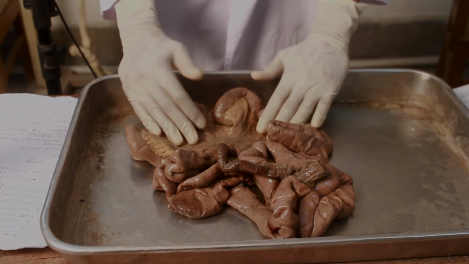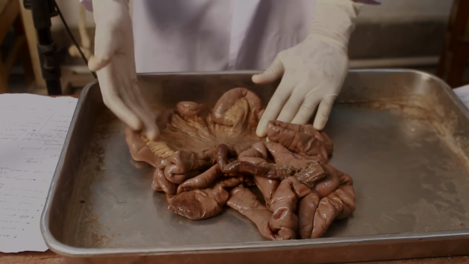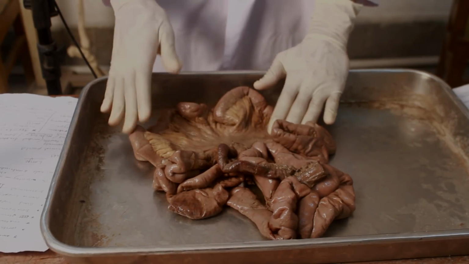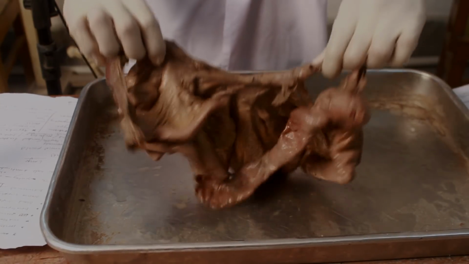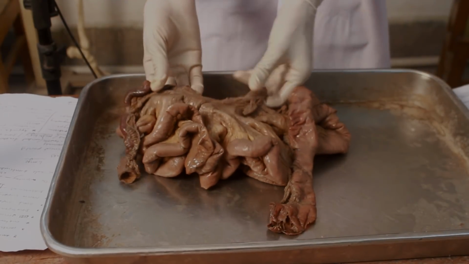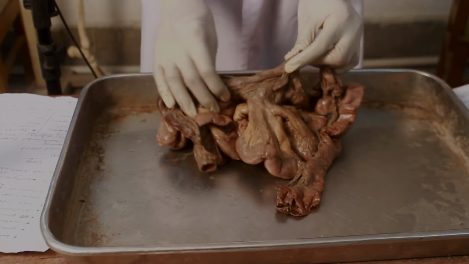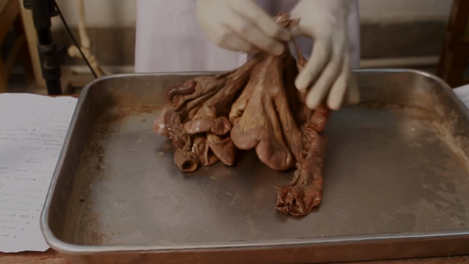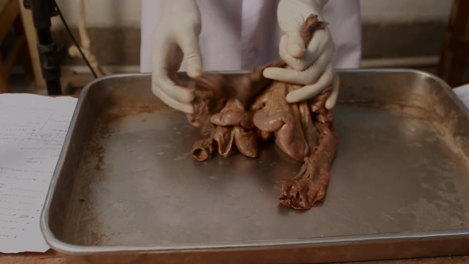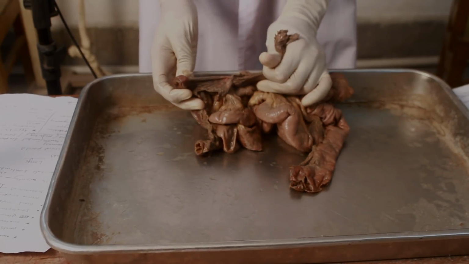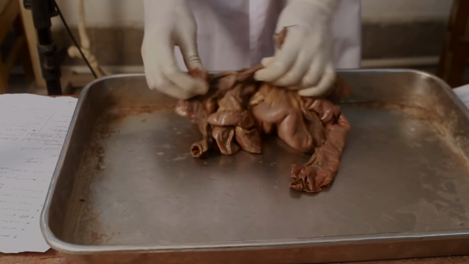And nowadays, the mesentery is considered as a separate organ. Recent research shows some evidence that the mesentery is a separate organ. The mesentery has a root. This is the root of the mesentery. It suspends the jejunum and ileum from the left side of the second lumbar vertebra to the right sacroiliac joint.